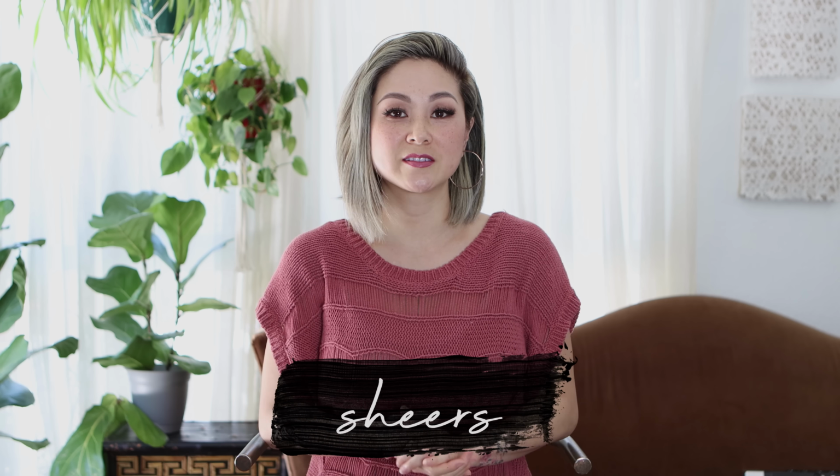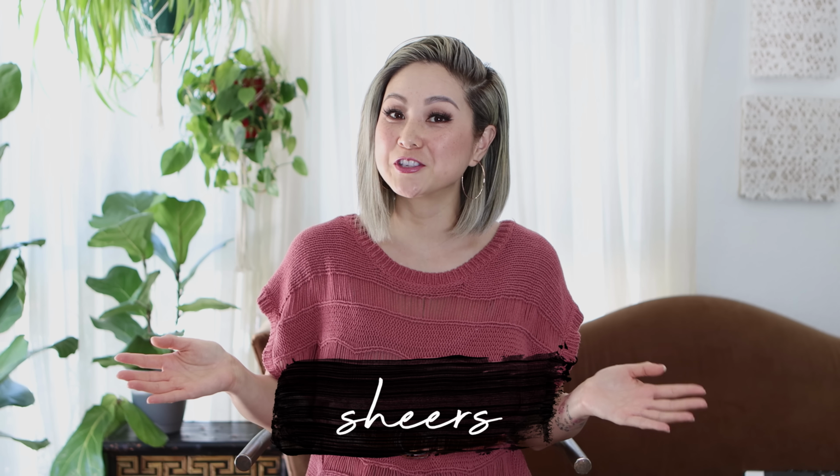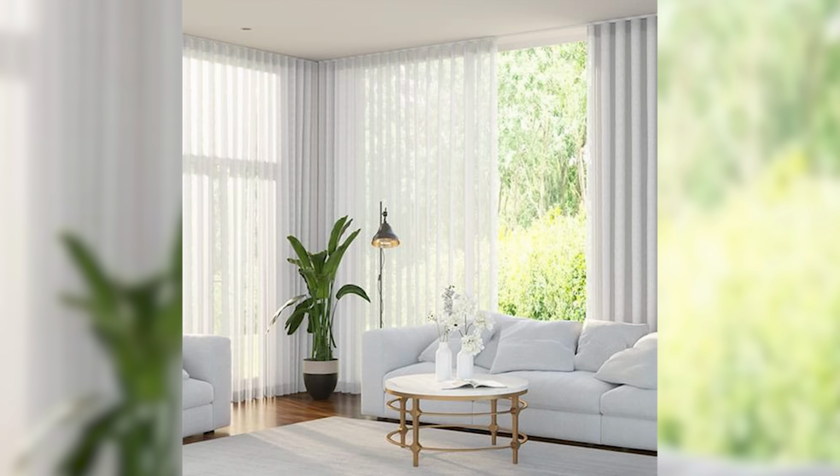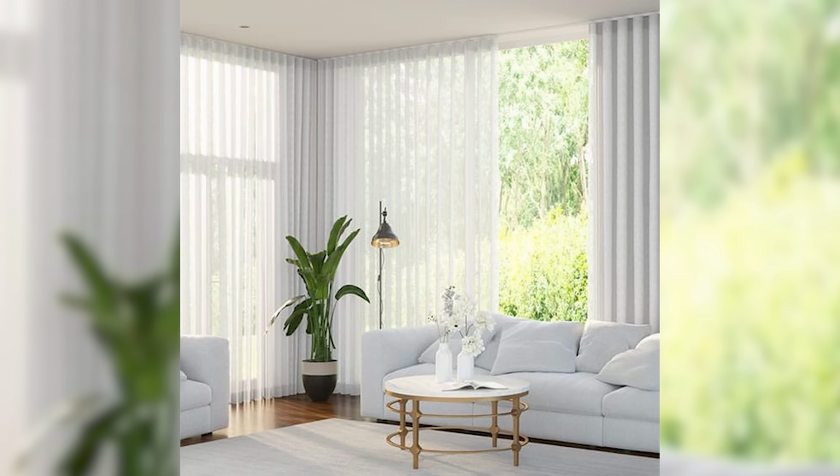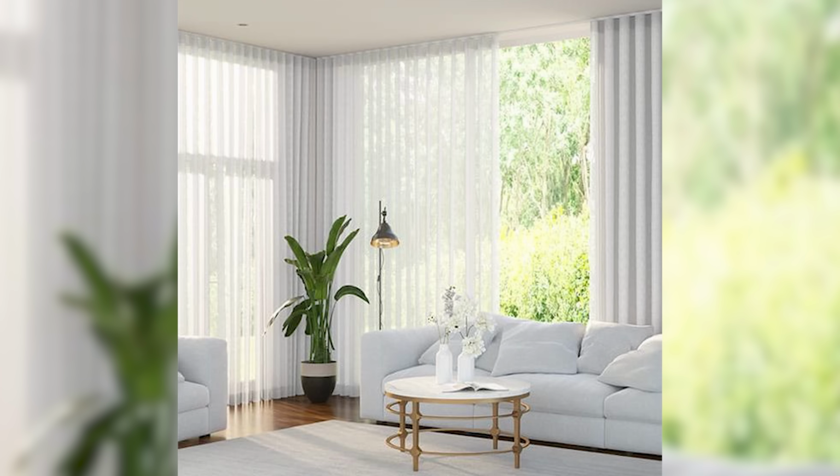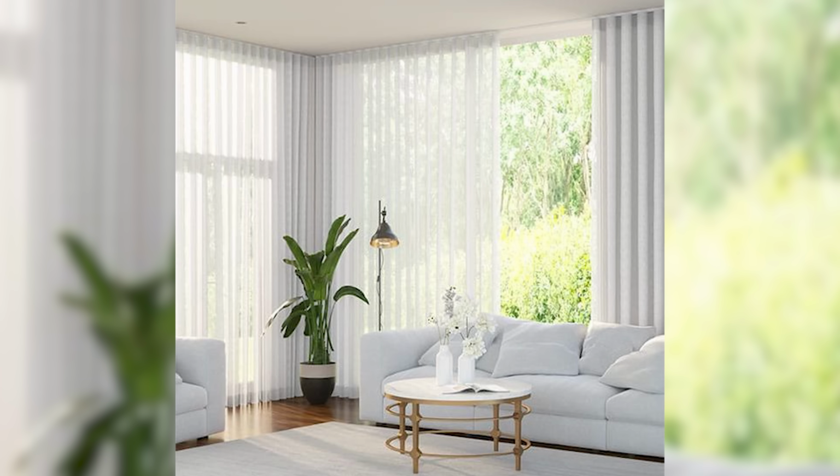Moving on to sheers. You guys know how I love sheer panels. I mean, behind me, I've lined a bunch of sheer panels on my windows. The reason I love it is because it lets so much sunlight through. You still have semi-privacy and it's really great for giving your windows that ambient glow.